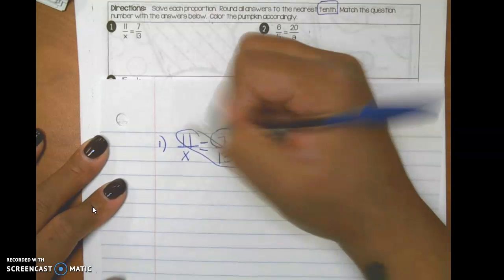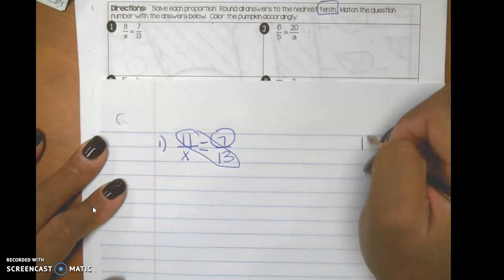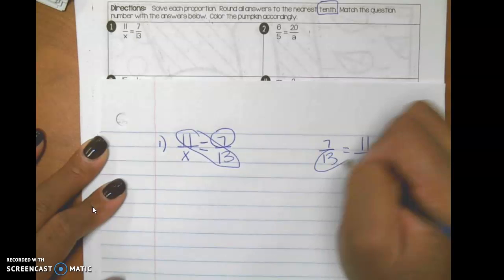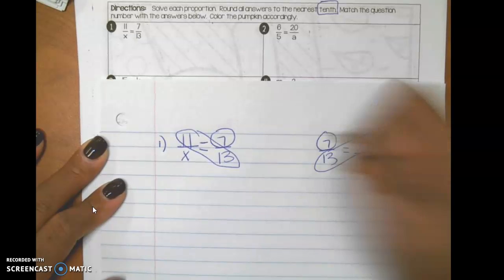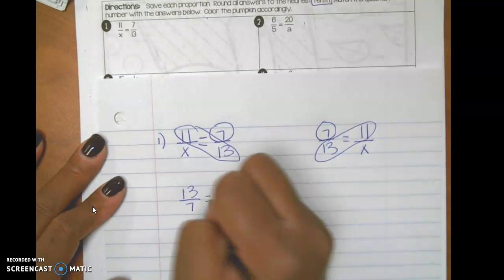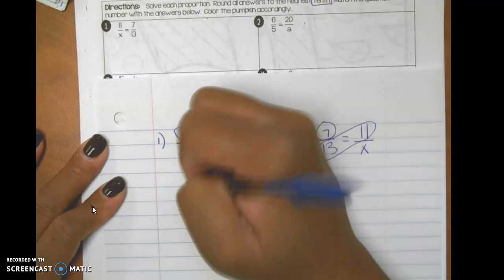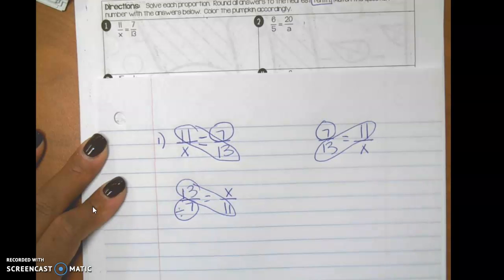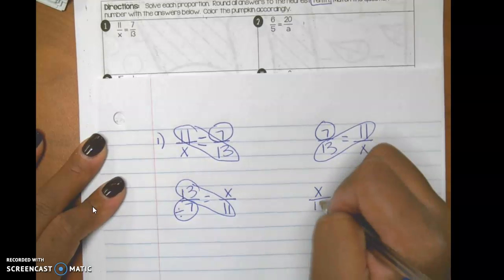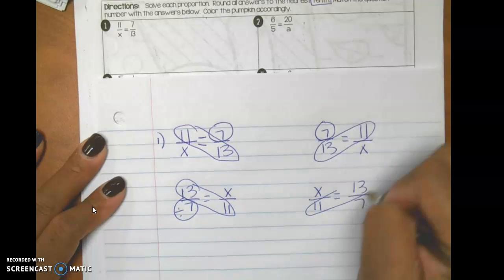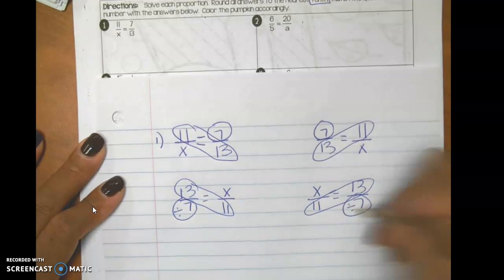Is it always going to look like this? No. It could be 11 over x equals 7 over 13. Then I'm still cross multiplying by 11 and dividing by 7. It could also look like this: 13 over 7 equals x over 11. Still multiplying 13 and 11 and dividing by 7. It could also look like this: x over 11 is the same as 13 over 7. Still multiplying 11 and 13 and dividing by 7.